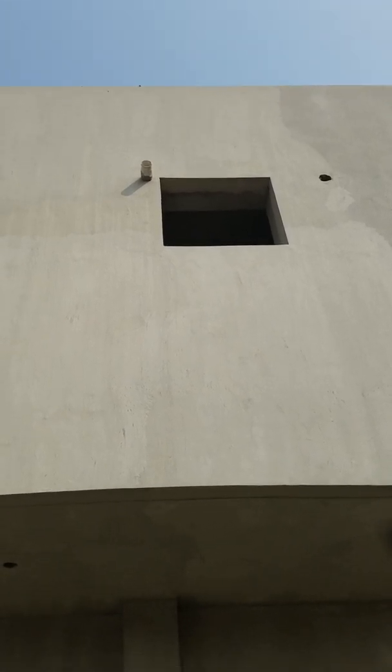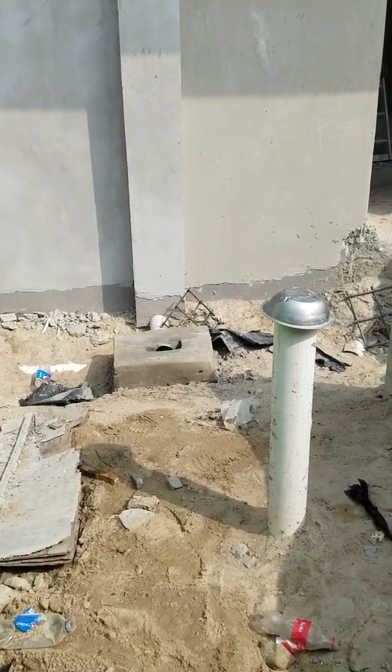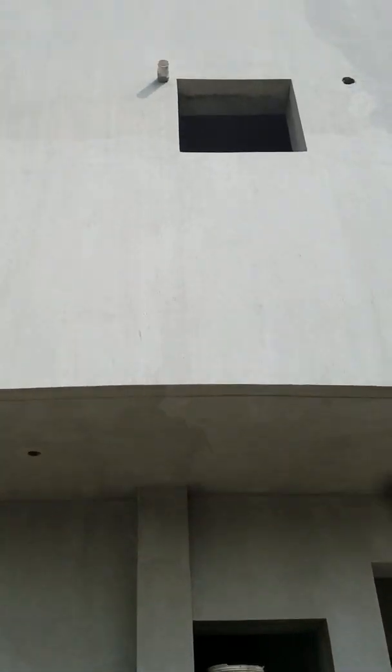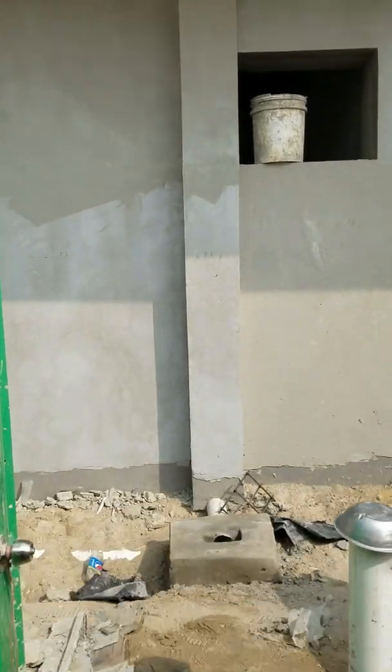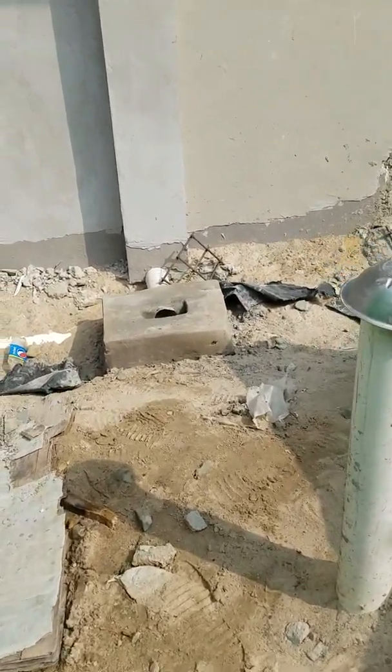Once we trace it directly down to this column, we have the chamber in that place. So it's very easy to locate. Once we trace this vent pipe down, we will surely get the chamber just directly at that place.